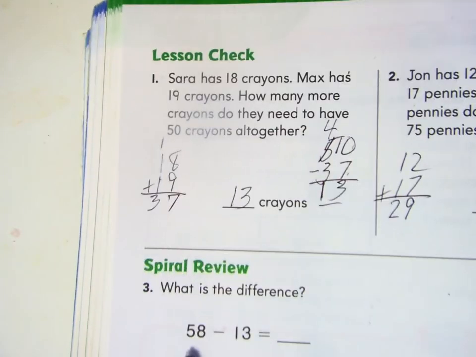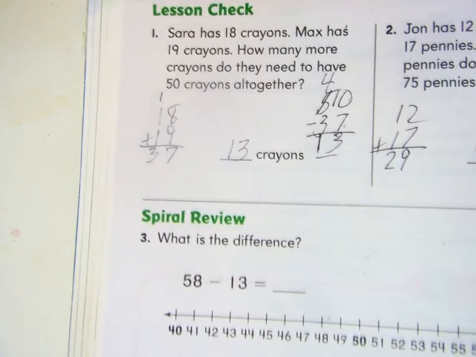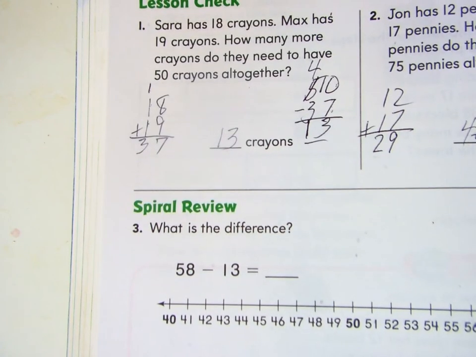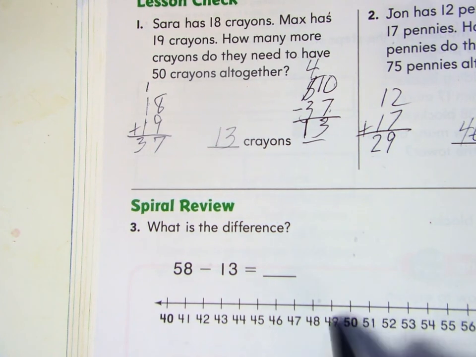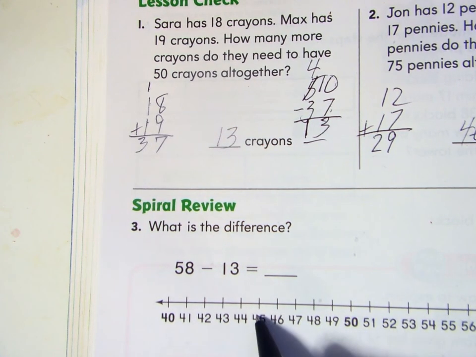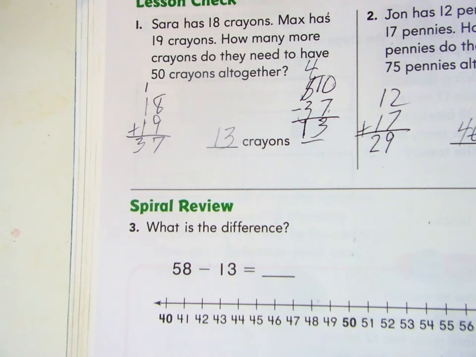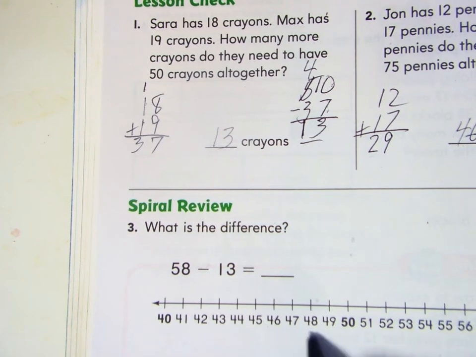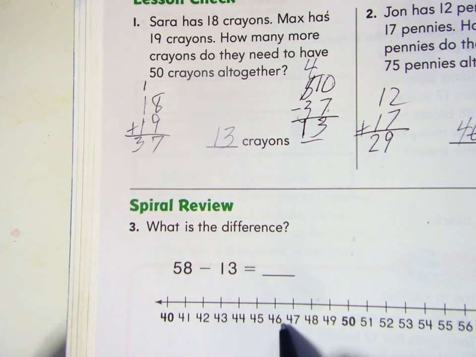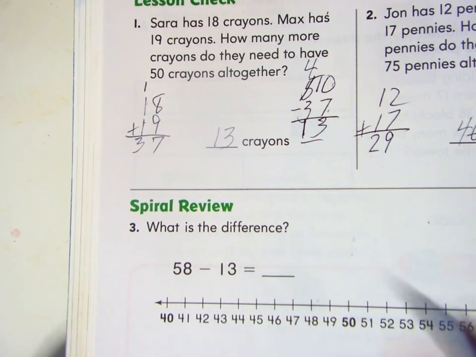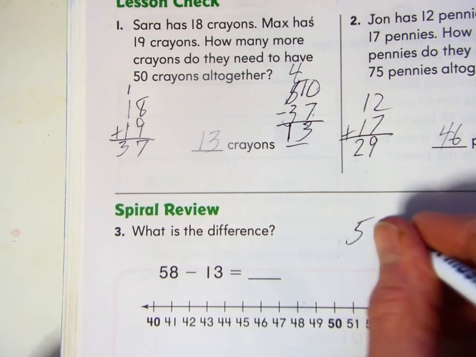What is the difference? 58 take away 13. Well, you can go to 58 and you can jump 13. 1, 2, 3, 4, 5, 6, 7, 8, 9, 10, 11, 12, 13. Or you can do this. 58. Take away 10. 48. And then you want to take away 3 more. 1, 2, 3, 45.